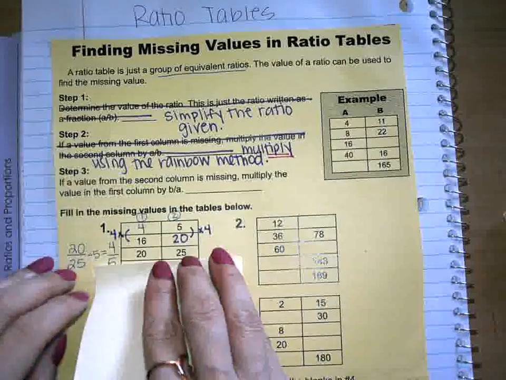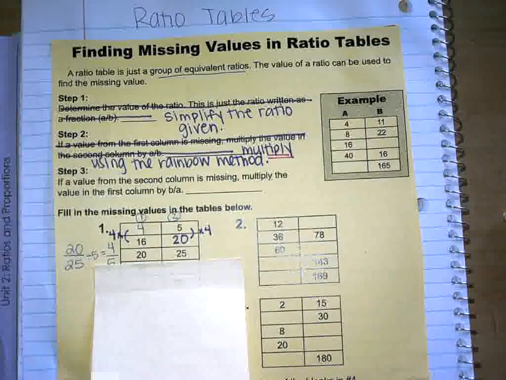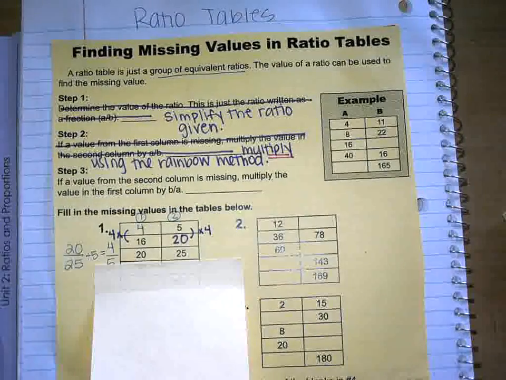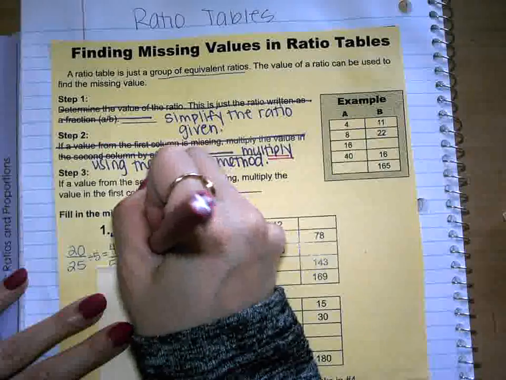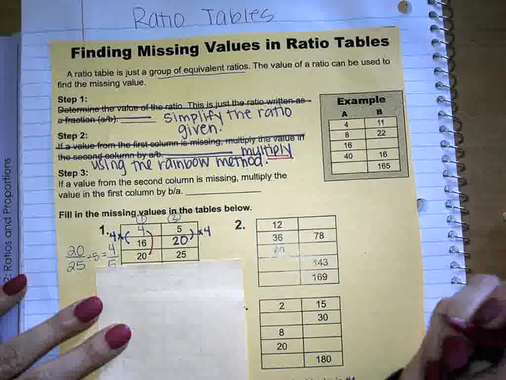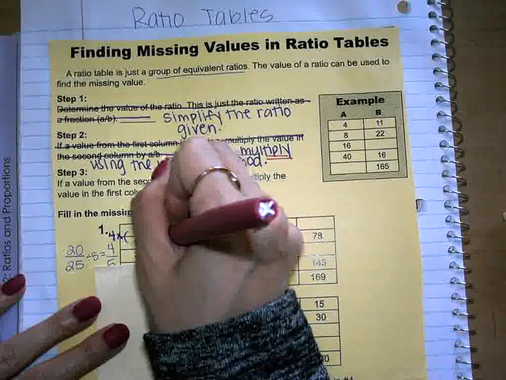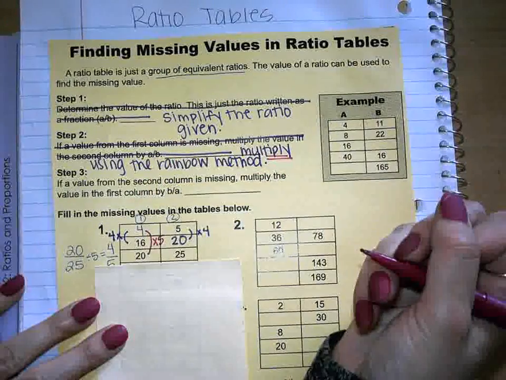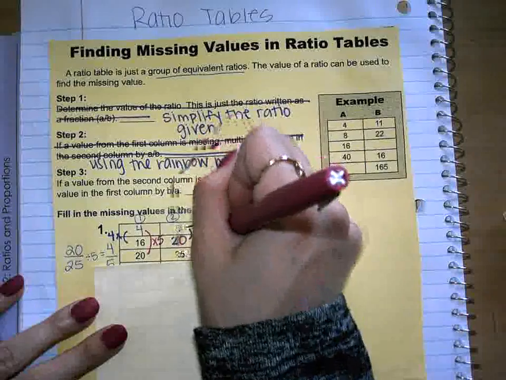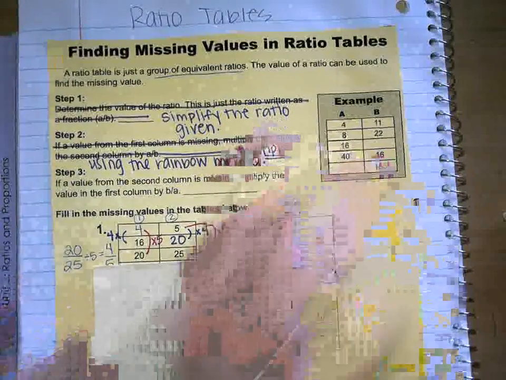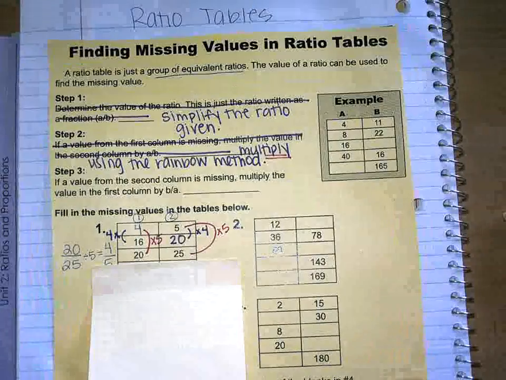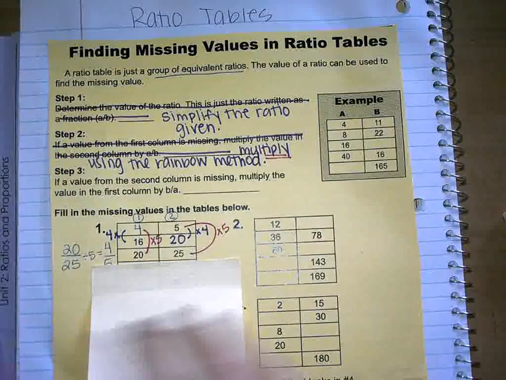I already have 20 and 25. But let's look at our rainbow method to prove why. 4 times what gives me 20? Well, 4 times 5 is 20. And if I do my next one, 5 times what is 25? Well, 5 times 5 is 25. So they're exactly the same.